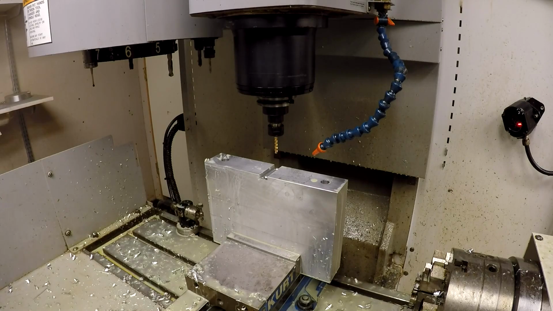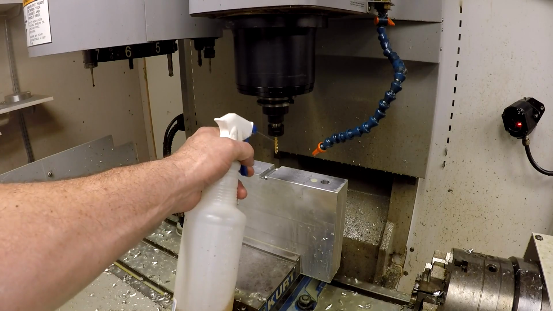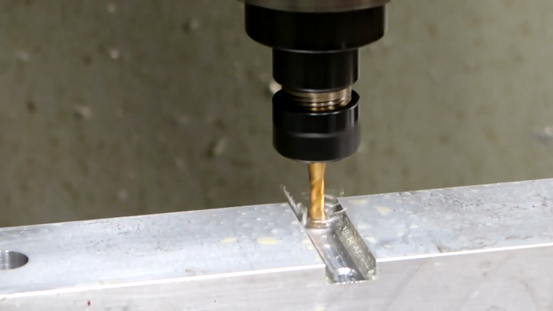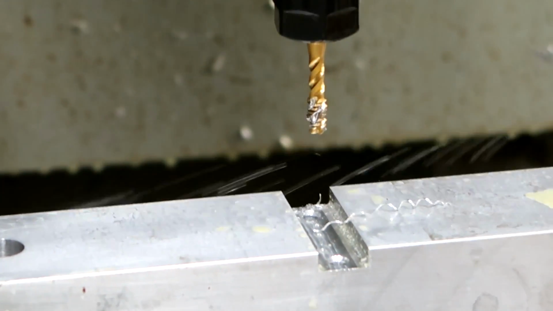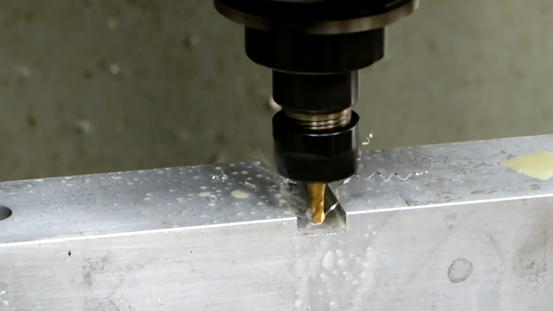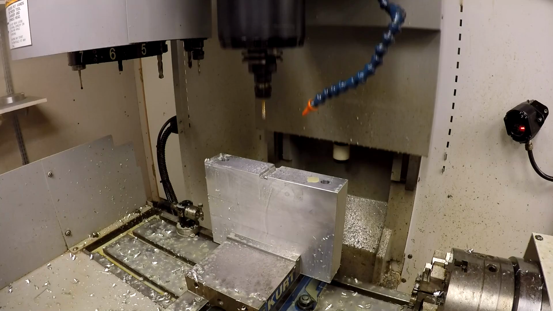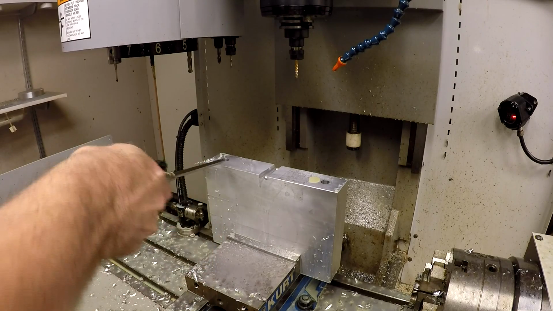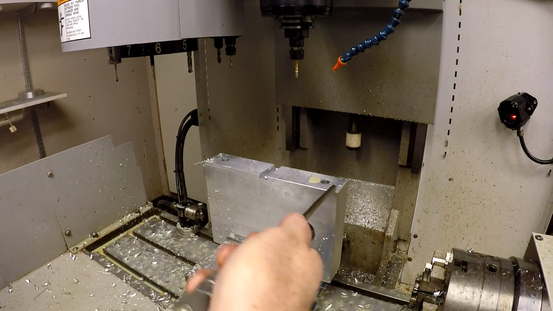We had a program stop for that tap, so I could put some oil on it. I'm going to just use WD-40. That's it. Pretty simple machining operation.